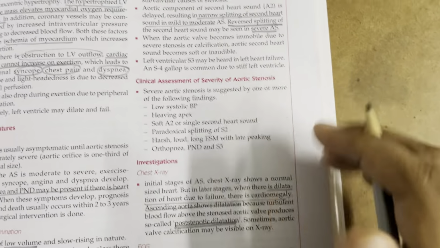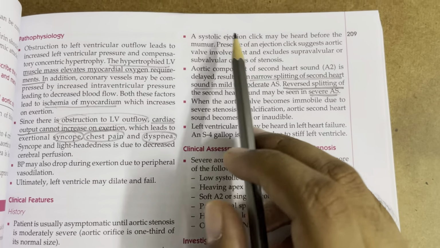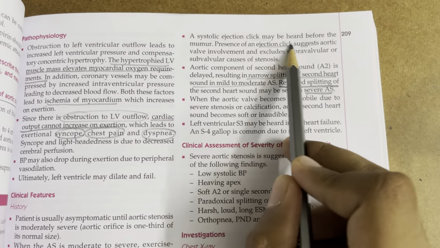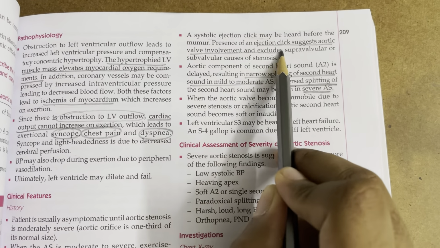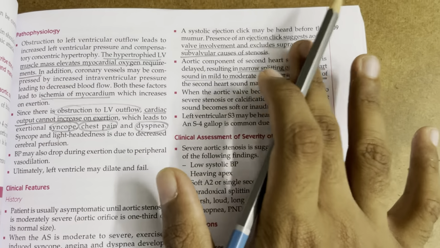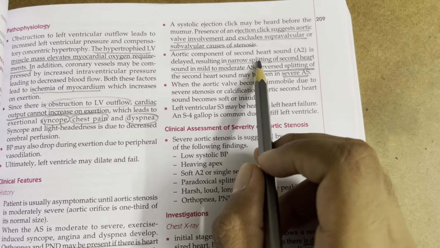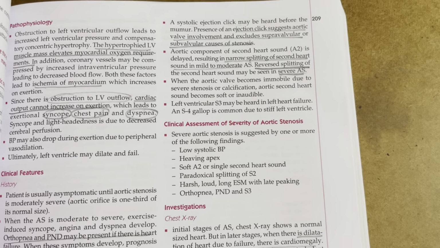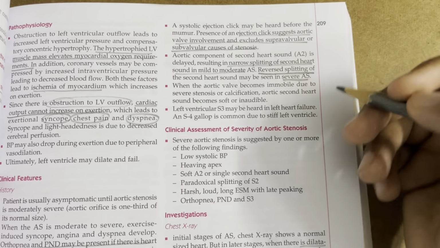Next, you can have a systolic ejection click before the murmur. The presence of an ejection click suggests aortic valve involvement, and it excludes supravalvular or subvalvular causes of the stenosis. This is important. Next, the aortic component, A2, is delayed, resulting in narrow splitting of the second heart sound in mild to moderate cases. In severe cases, you can have reversed splitting.